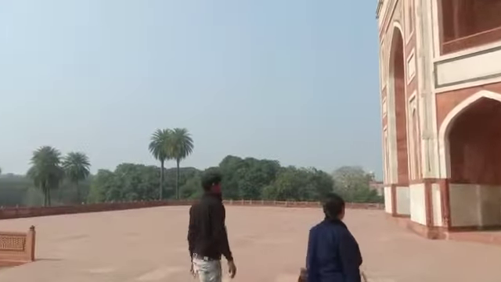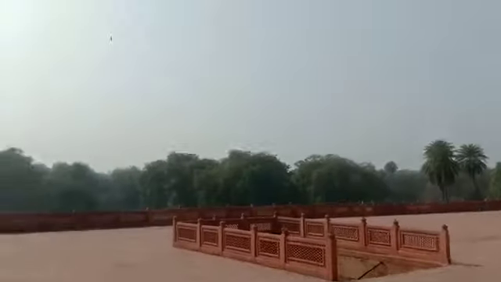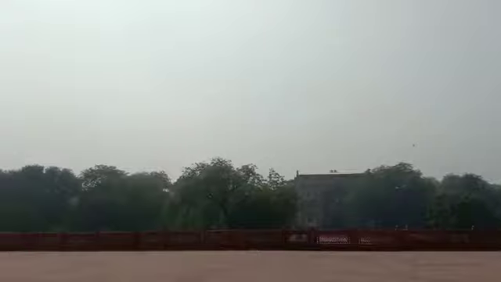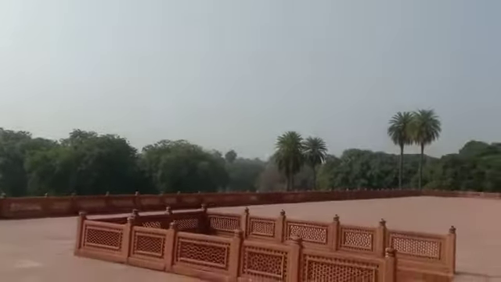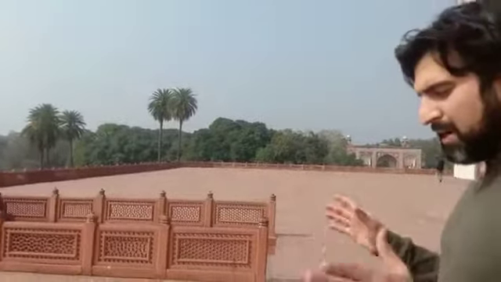It took approximately 8 years for this tomb to be built. Along with this tomb, this place is known for the most famous Char Bagh. So there are 4 gardens, in the pattern of what would be glimpses of the garden of Jannah. This whole place was constructed by 2 main architects.